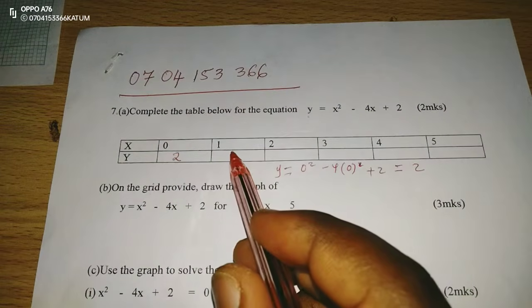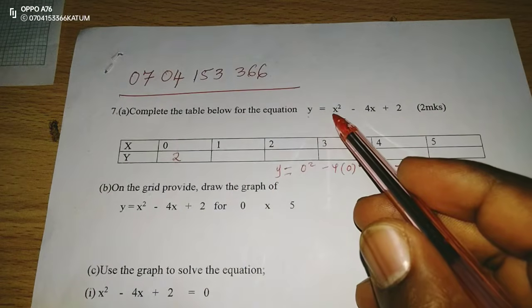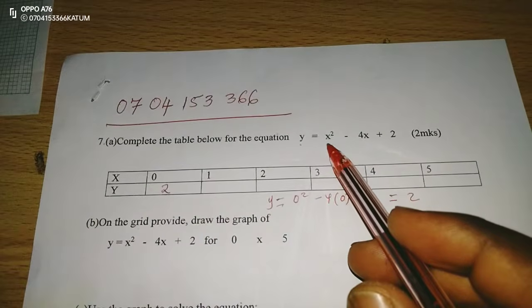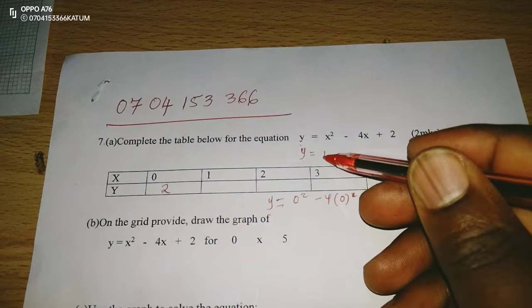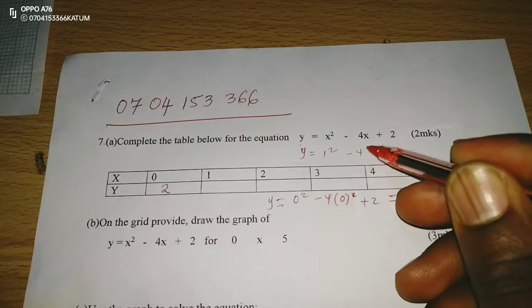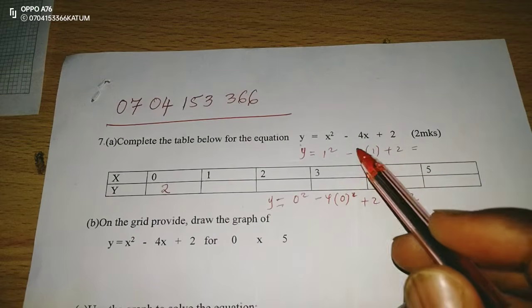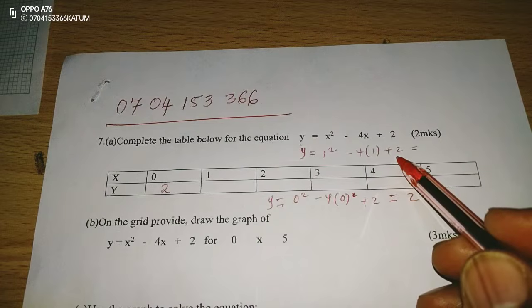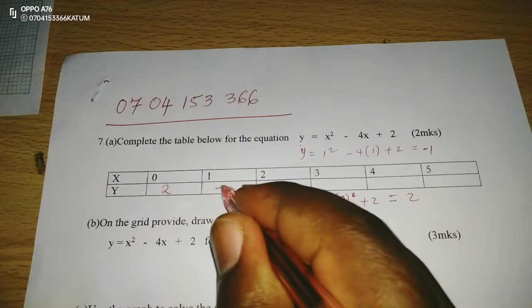In the next value, we've got 1. So we insert 1 as the value of x. So y is going to be 1 squared minus 4 into 1 plus 2. So this becomes 1 minus 4 plus 2, and this will give us a negative 1. So we'll have a negative 1.